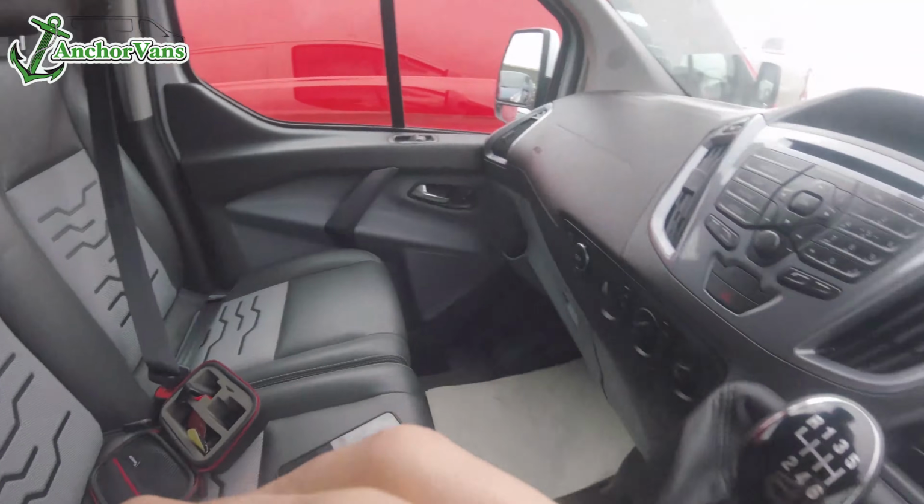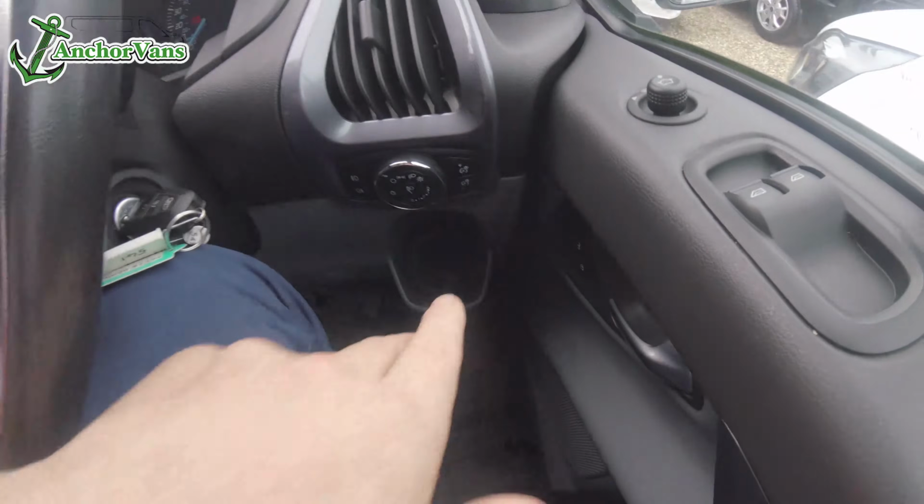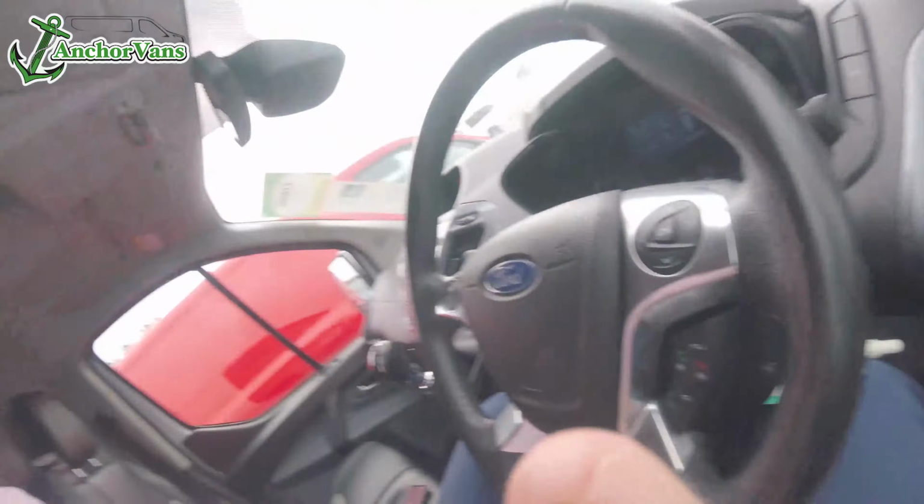do not use your phone while you're driving, guys. It's really dangerous. So I would recommend putting it down into a glove box or some compartments. There's plenty in the Transit Custom. One down there, for example, by the driver's foot. Yeah, please do be careful on the roads when using your phone. But that's how you connect the Bluetooth on a Ford Transit Custom.